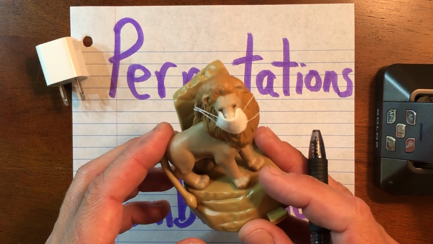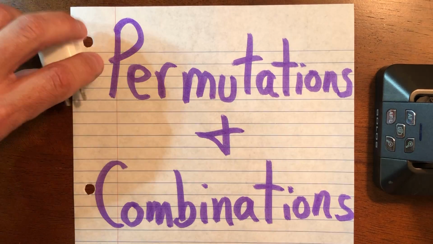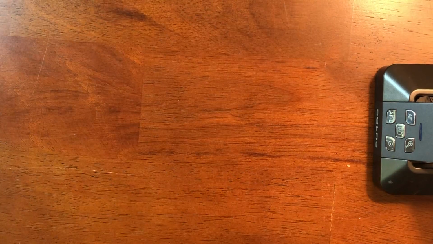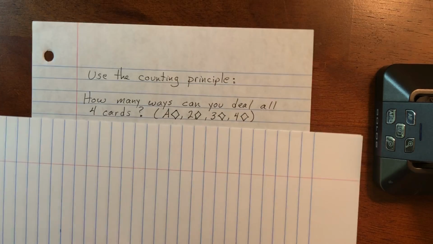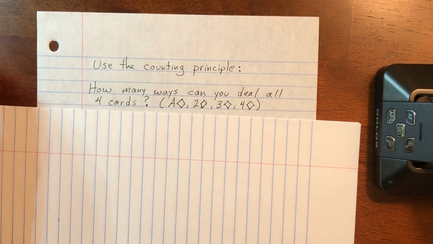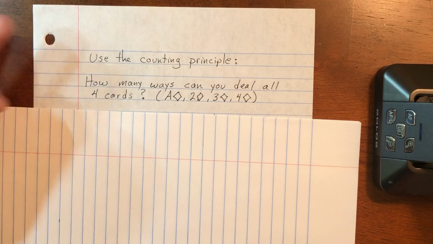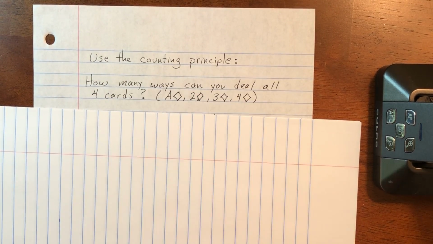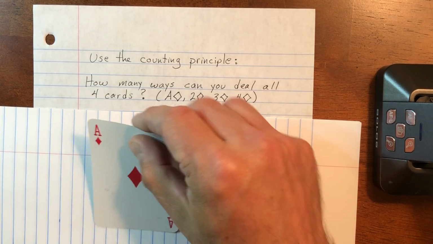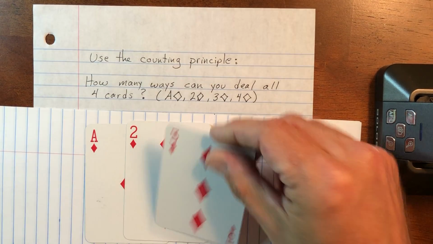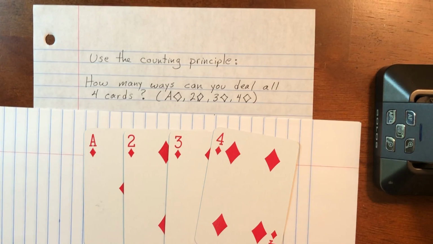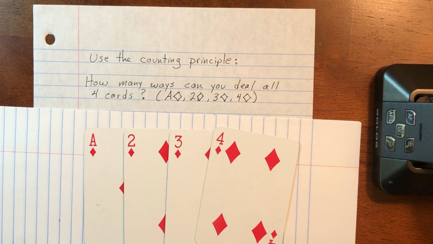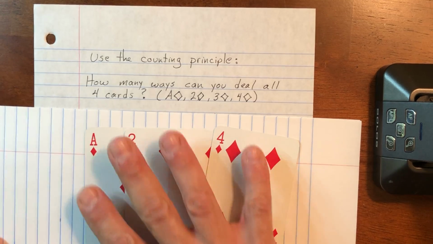So Mr. Lyon, I'm going to ask you to sit over here for just a minute. And we are going to first talk about a problem that we could have done yesterday, and that's using the counting principle. What I'm asking you to do is, how many ways can you deal all four cards if the only four cards you have to deal are the ace of diamonds, the two of diamonds, the three of diamonds, and the four of diamonds? Let's say we're going to start out making this problem a little more simplified than if we used all 52 cards. If these were the only four cards in the deck, how many different ways could you deal out the four cards?